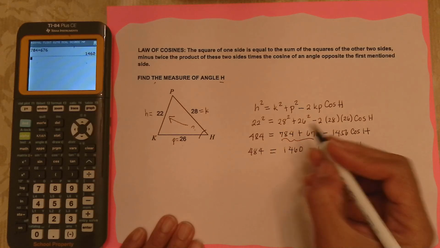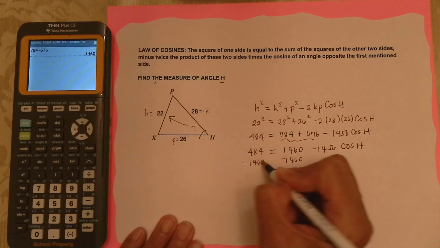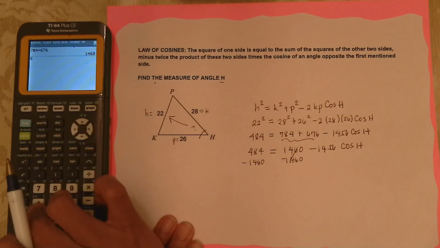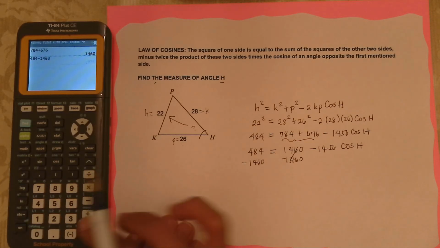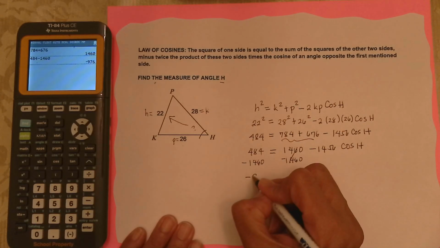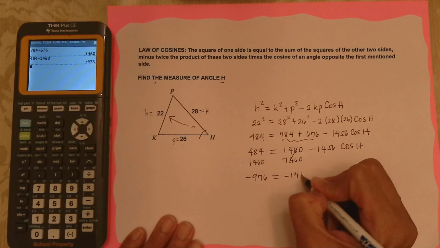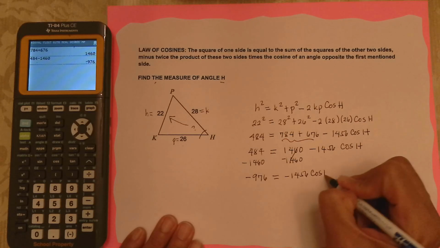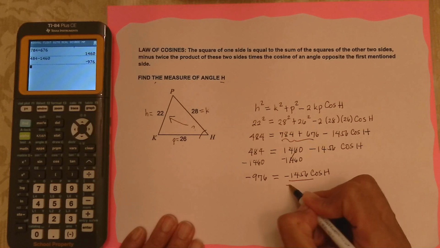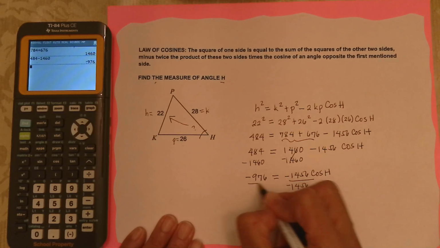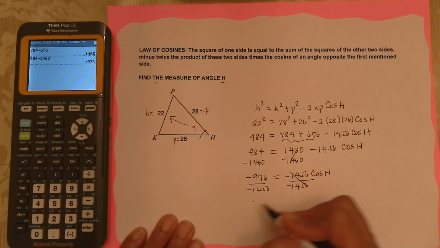Now let's subtract 1460 on both sides. This cancels. So 484 minus 1460 is equal to negative 976, is equal to negative 1456 cosine of angle H. Now let us divide both sides of the equation by negative 1456, and the negative 1456 cancels.